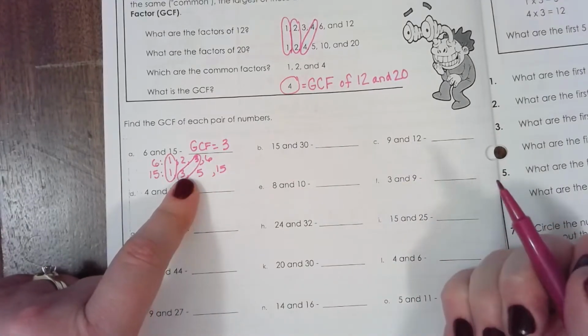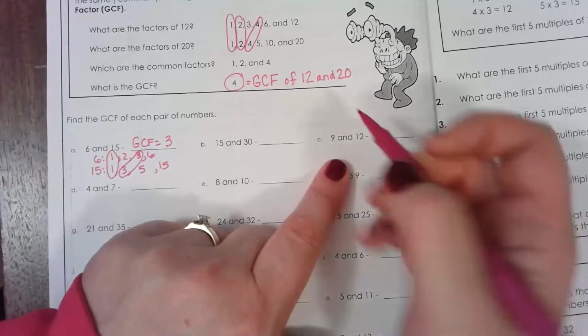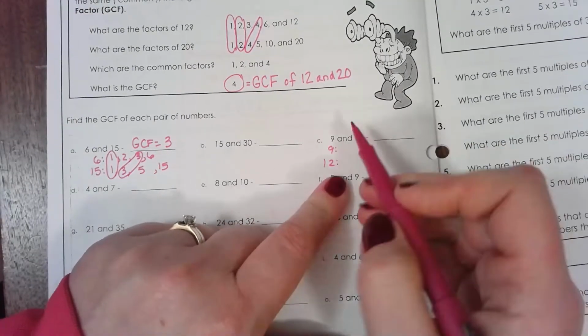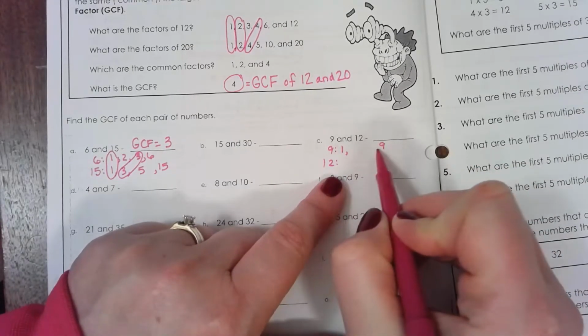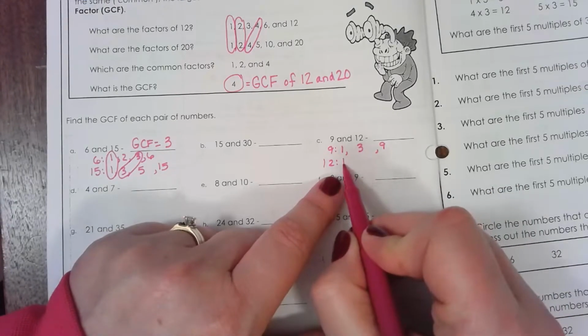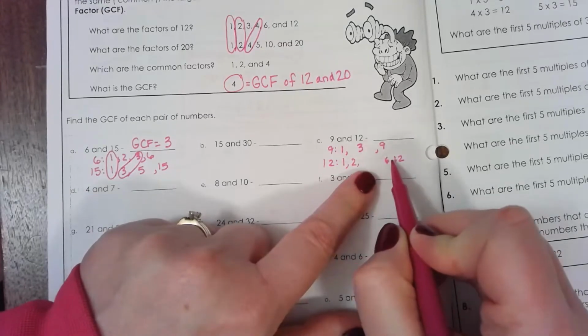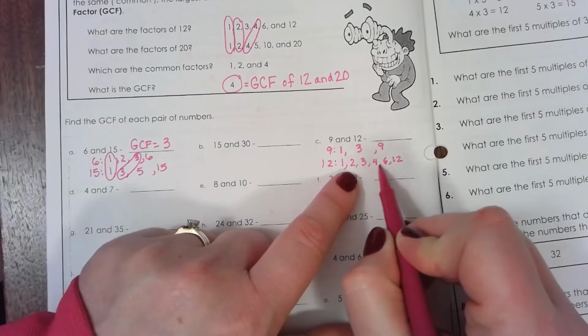Okay, if we want to try a 9 and a 12, we would find our factors of 9 and then our factors of 12. We would say 1 times 9, 2 doesn't get me to a 9, but 3 times 3. For a 12, we would say 1 times 12, 2 times 6, separate with commas, and 3 times 4.